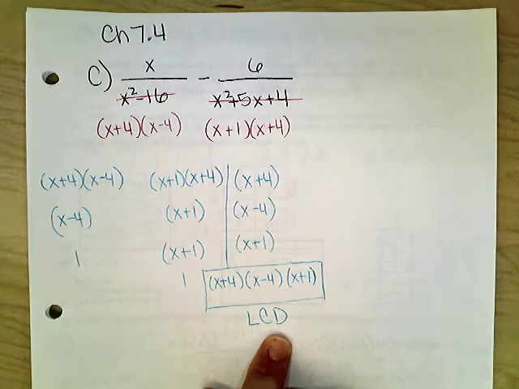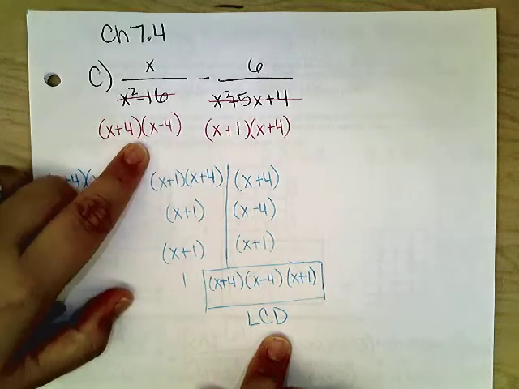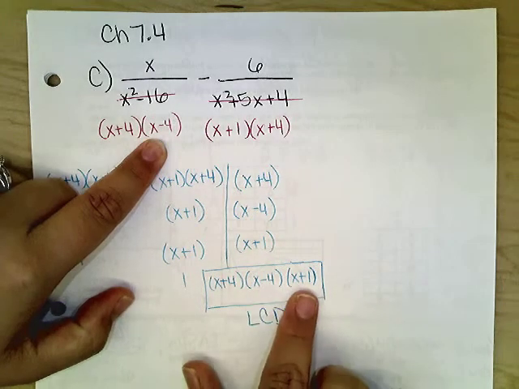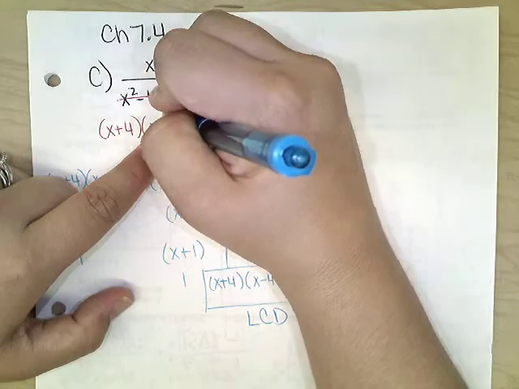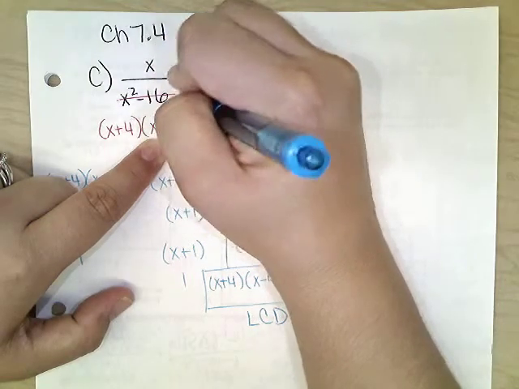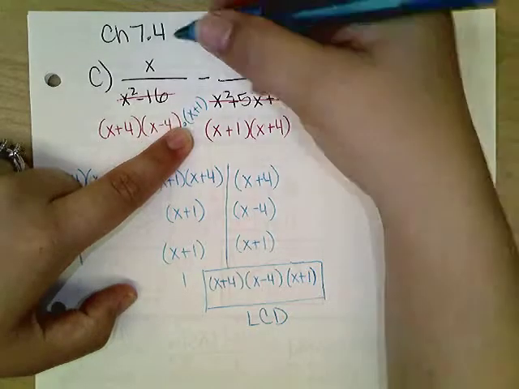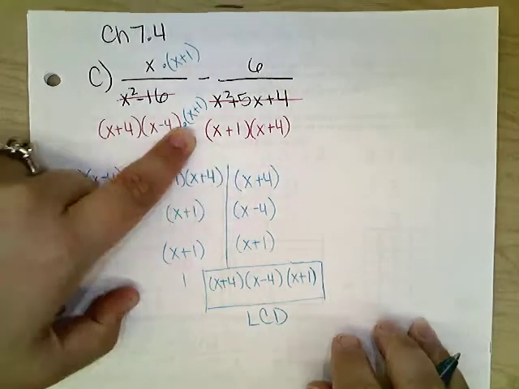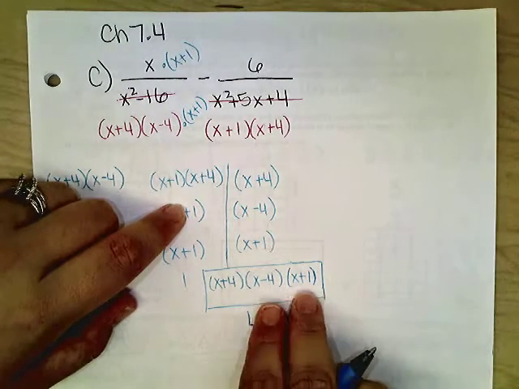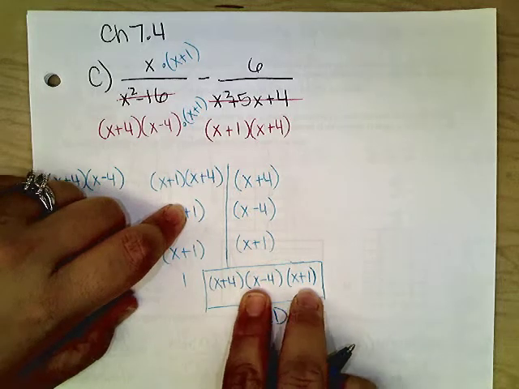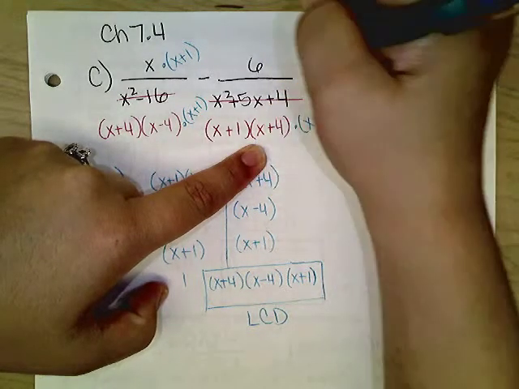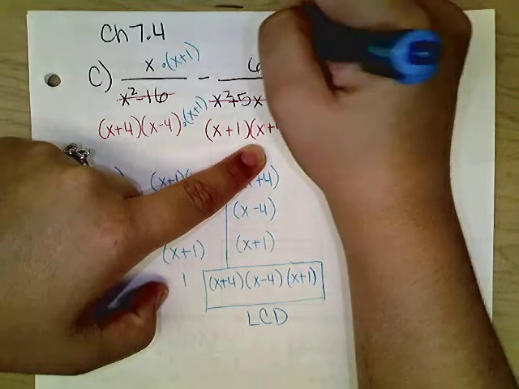So now we need to say, okay, well, what are we missing? In our first denominator, we have the x plus 4 and the x minus 4. We're missing an x plus 1, so that's what we're going to multiply into here, x plus 1. Whatever we do to the bottom, we do to the top, x plus 1. In our second denominator, we have an x plus 1 and an x plus 4, so we're missing the x minus 4. So that's what I'm going to multiply, x minus 4, x minus 4.